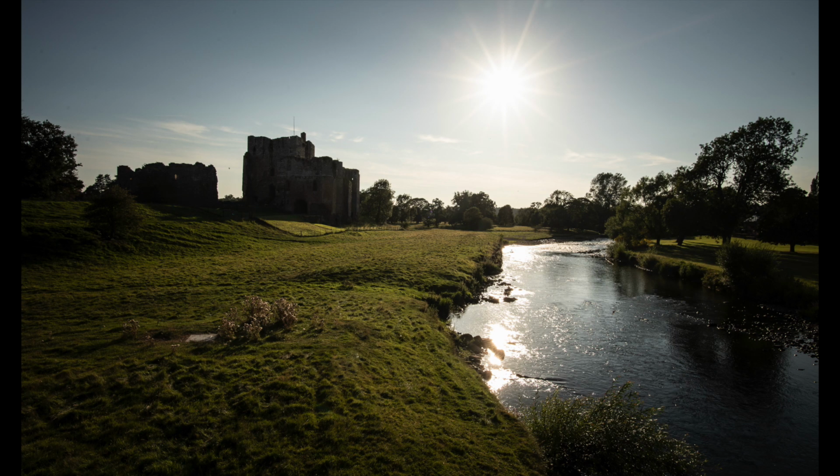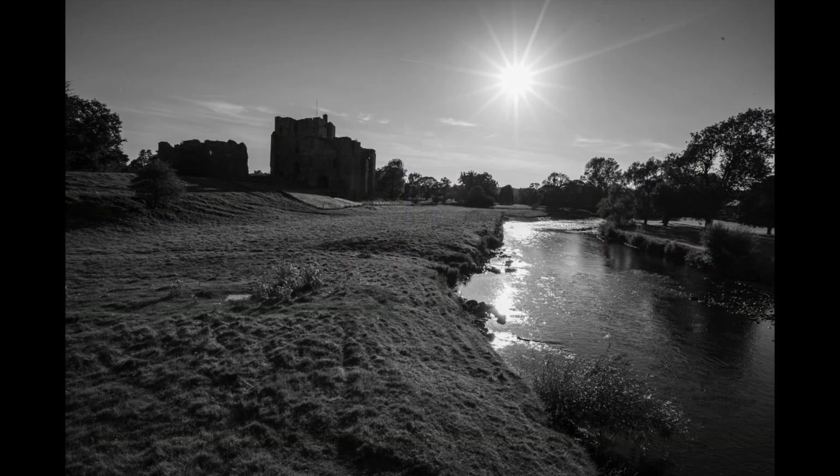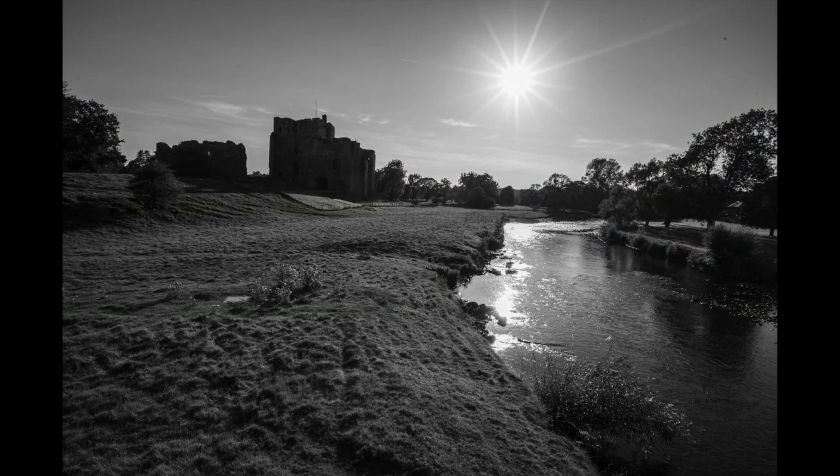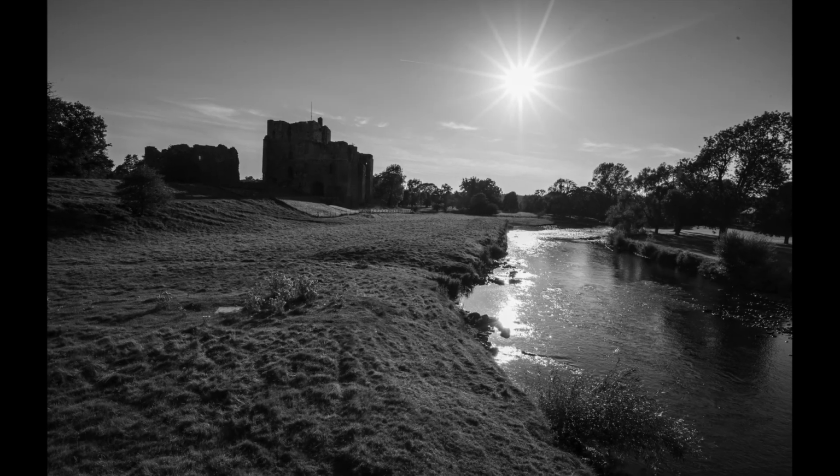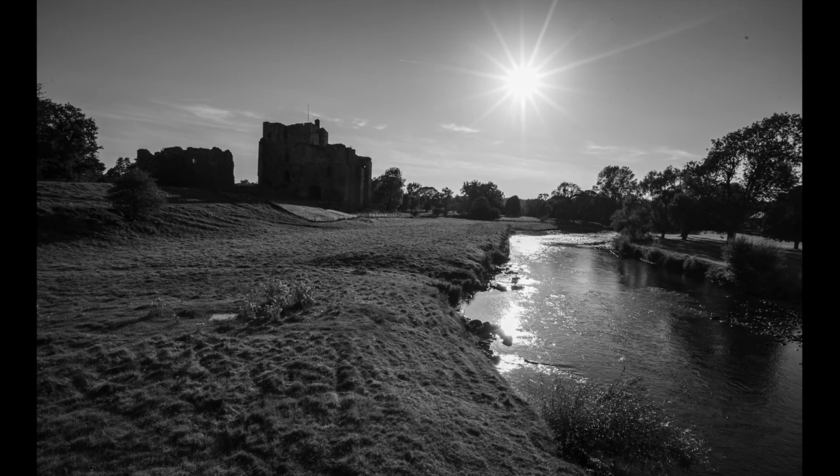I really love landscapes in black and white as well, guys. What do you think? Let me know which version of this shot you like the best. Do you like the black and white? Do you like seeing the detail in the castle?